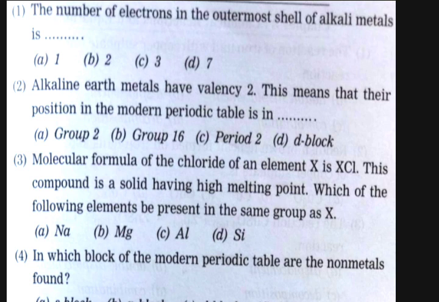Now we will discuss the second question. Alkaline earth metals have valency 2. This means that their position in the modern periodic table is in, and the options are group 2, group 16, period 2, and the d block. As you can see, the valence electrons, the electrons in the outermost shell, are 2. As the valence electrons are 2, it must belong to group number 2, that is group 2. So this is the answer, option number A.